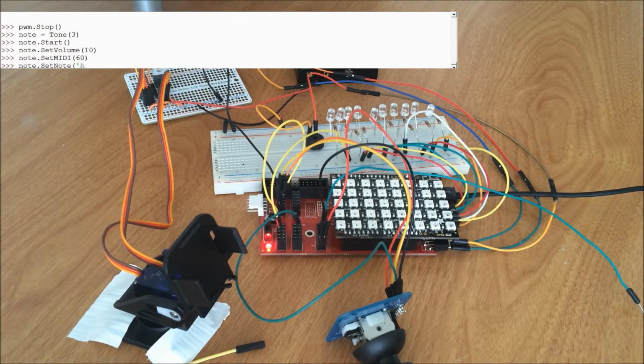Like I could just give it a note like A. I give it an A and I'll give it an octave, say 5. That should be the A note above middle C, because middle C, by my definition of it, is C5. So I'll give it that, A5. That should be the A. And then I could do like an A sharp. Pretty cool. I'll turn that off now.